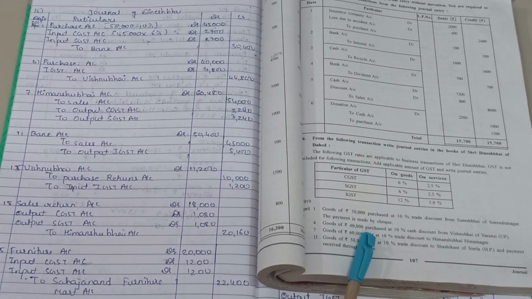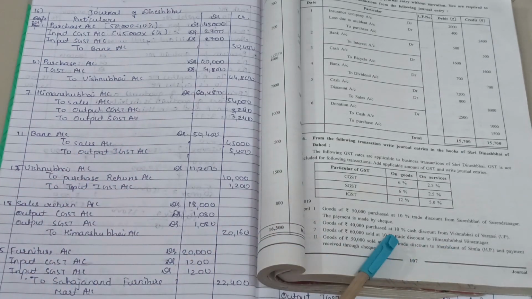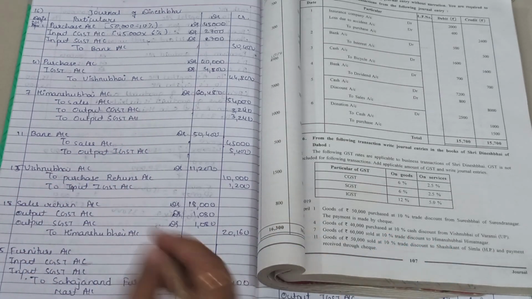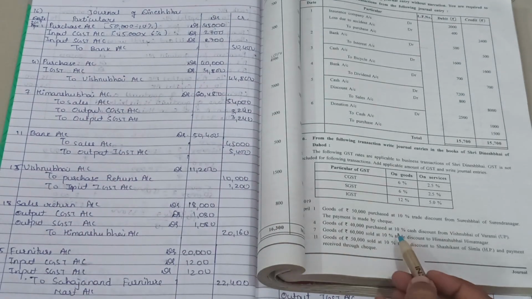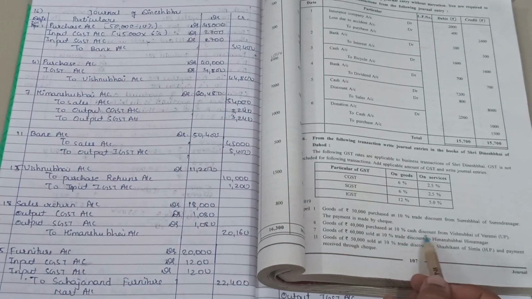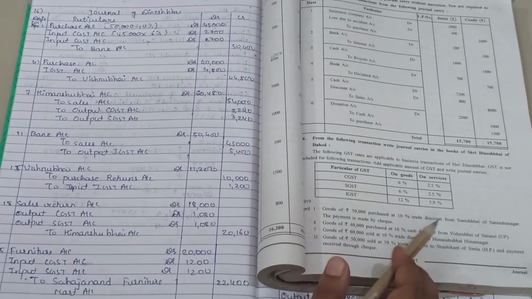Goods of rupees 40,000 purchased at 10% cash discount from Vishnu Bhai of Varanasi, that is UP. Now your state is changed. If the state is changed, then here we have to take IGST. Here they have told us a 10% cash discount, but the transaction is on credit. Payment is not done, that's why we cannot take it here. We cannot give cash discount here.